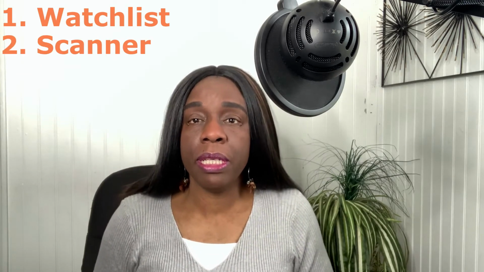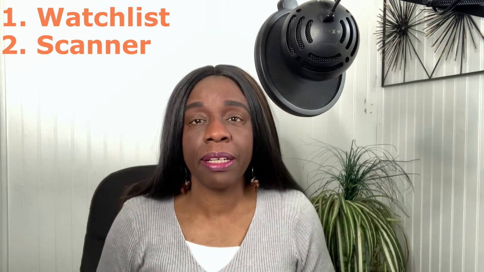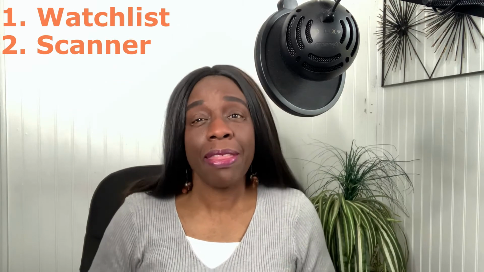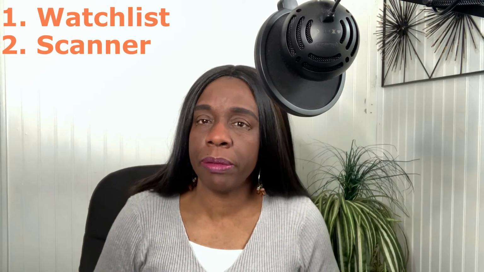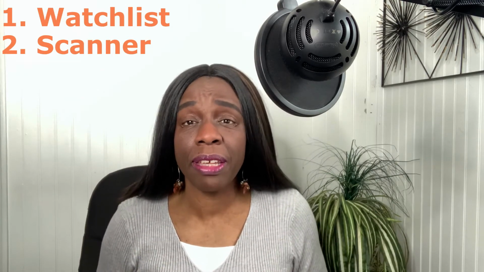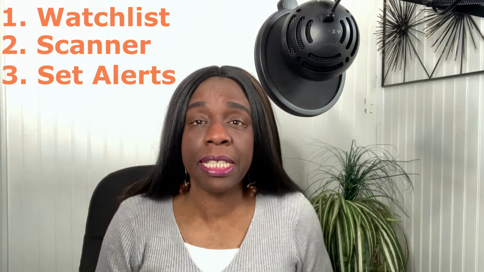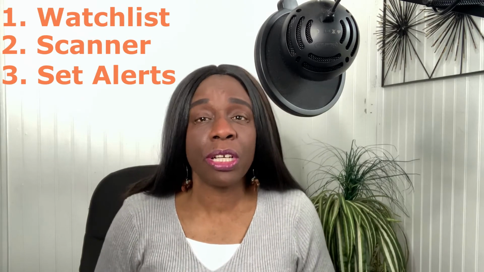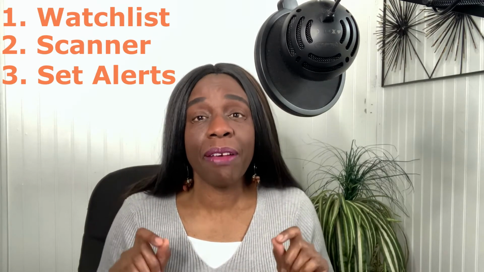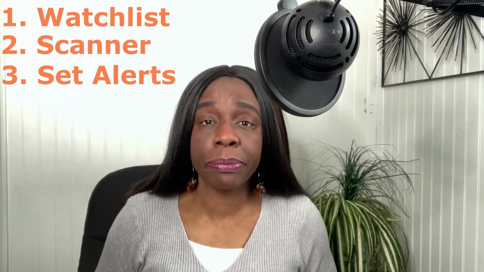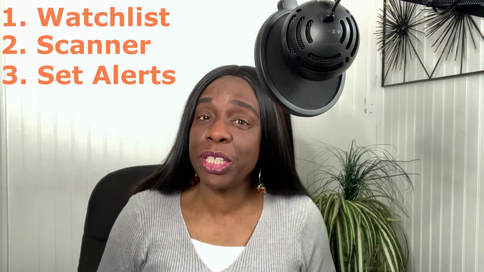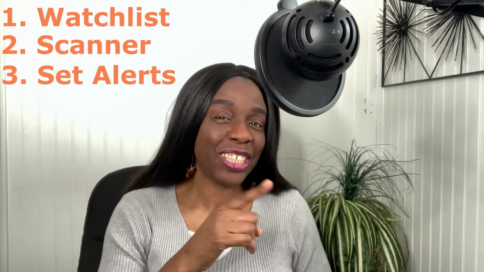The second thing you need is to know how to use a scanner to search for stocks that meet your specific criteria. And the third thing is, after you've done all this, you want to be alerted as to when your stocks or your crypto coins have met your search criteria. And so, without further ado, let's get right into it.